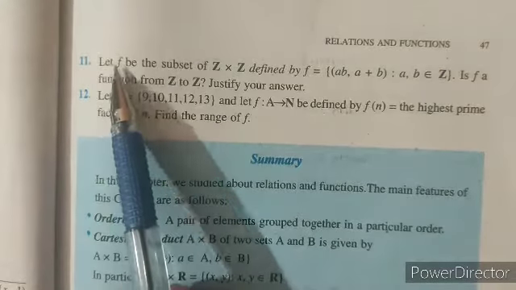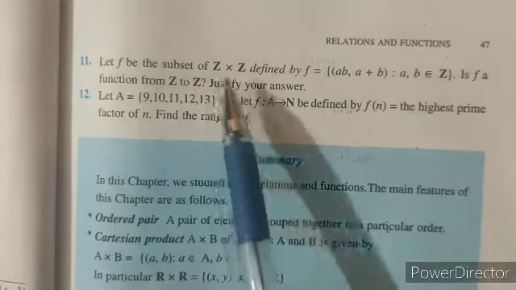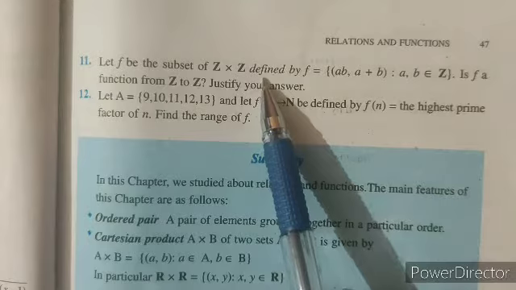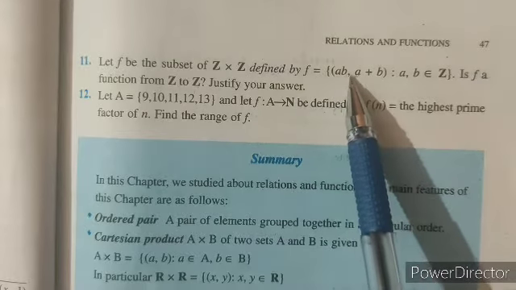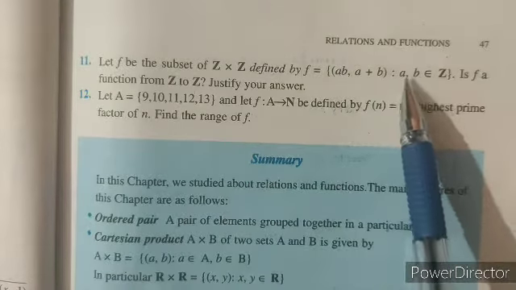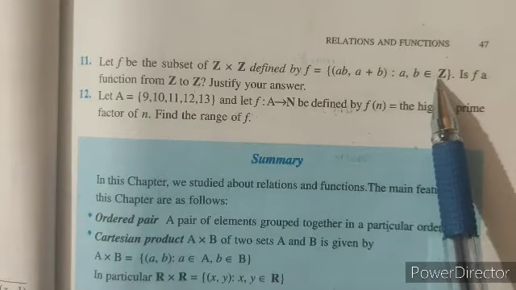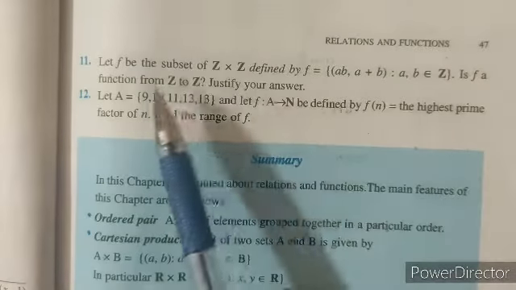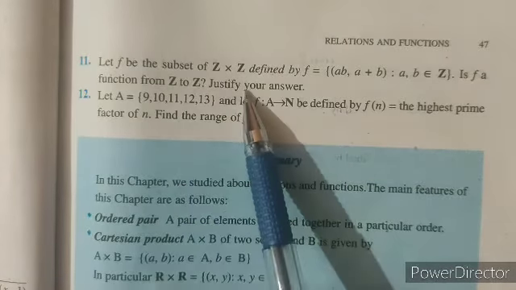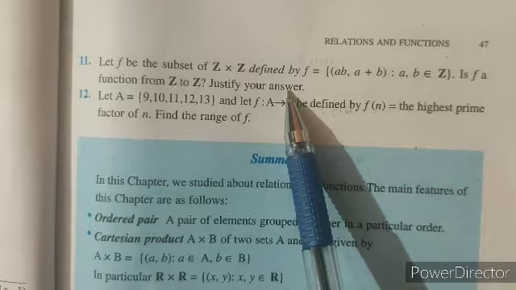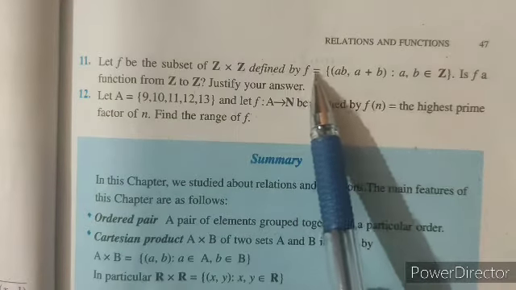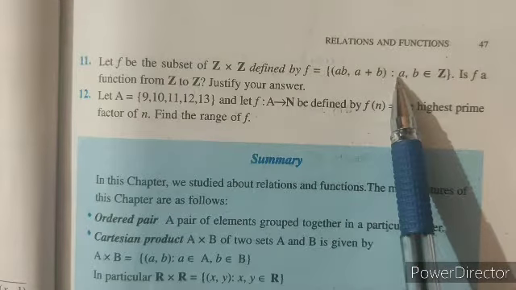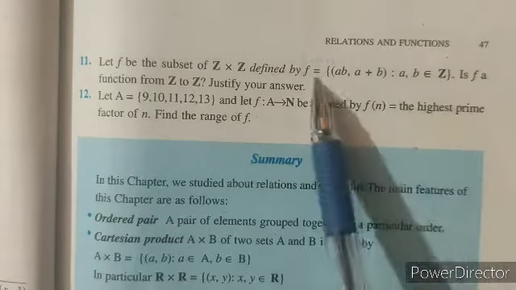And question number 11, let f be a subset of Z cross Z, that is integer to integer, defined by f = {(ab, a plus b): a, b belongs to integer}. Is f a function from Z to Z? Justify your answer. Now we have to check whether this f equal to {(ab, a plus b)} such that a, b belongs to Z is a function or not.